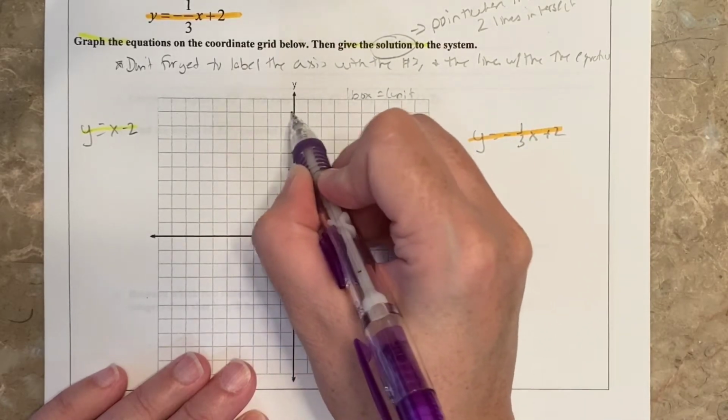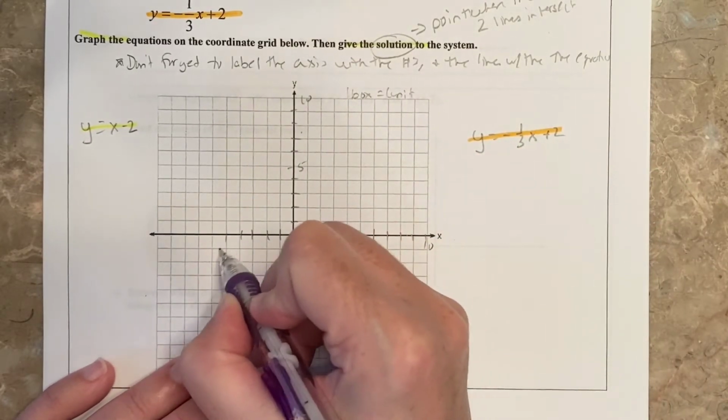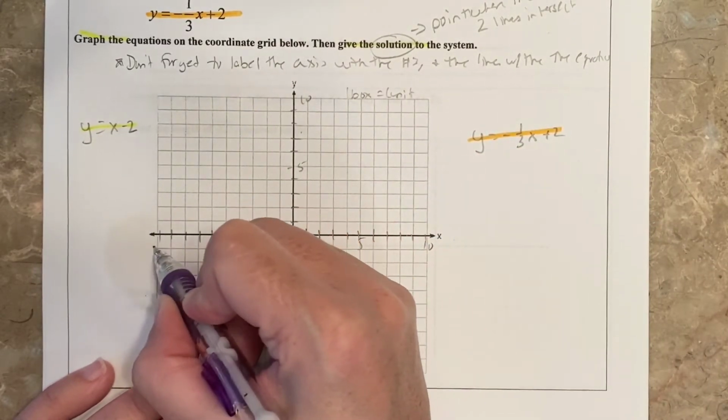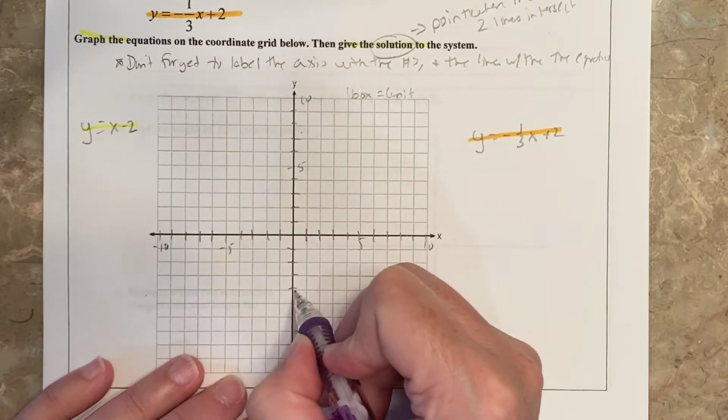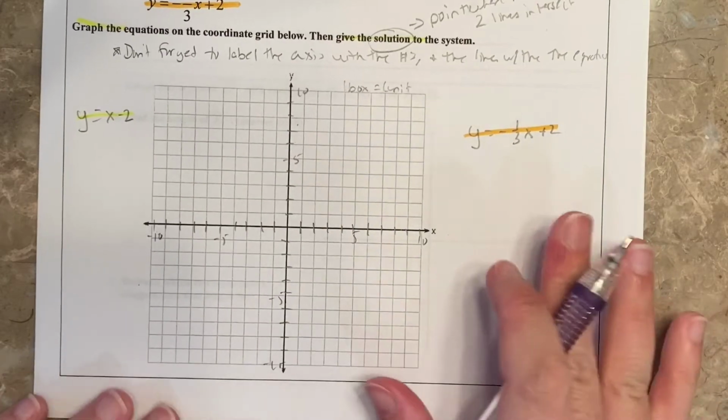5, 6, 7, 8, 9, 10. So to the right and up are your positives. Negative 5, negative 10, negative 5, and negative 10. Okay. So what do we need?